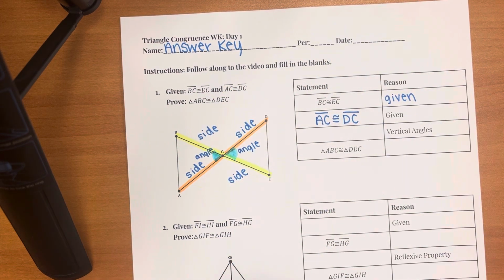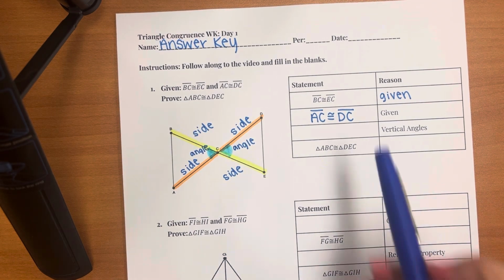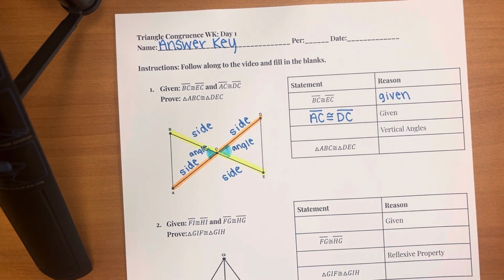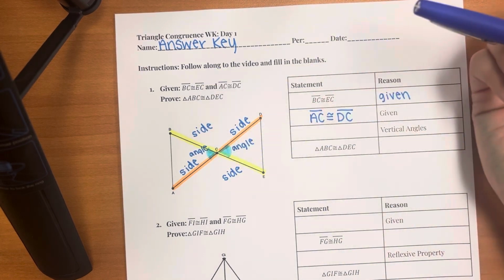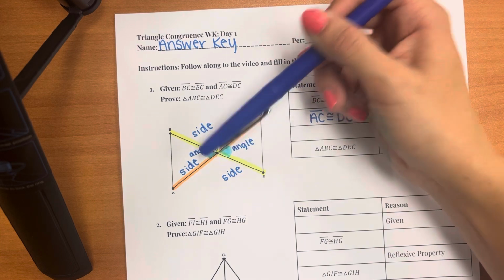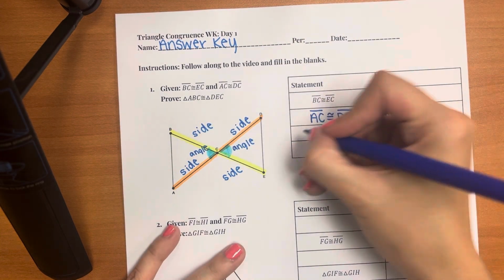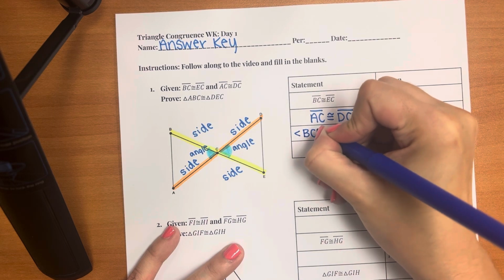There's a reason we're doing that, and I'll show you in a second. So those are our vertical angles. Now we have to fill in the statement with those correct letters. If I start with this highlighted angle, let's call it BCA. That would be this angle here. So I'm going to write the angle symbol and the letters BCA.